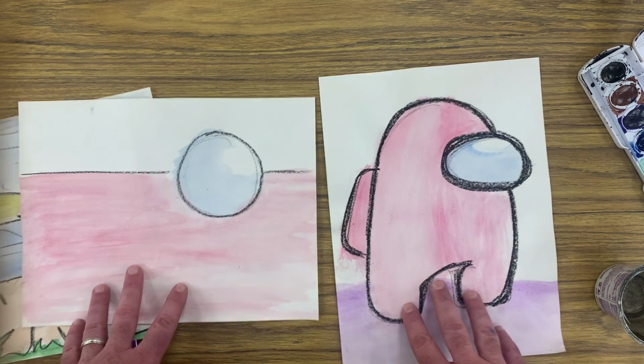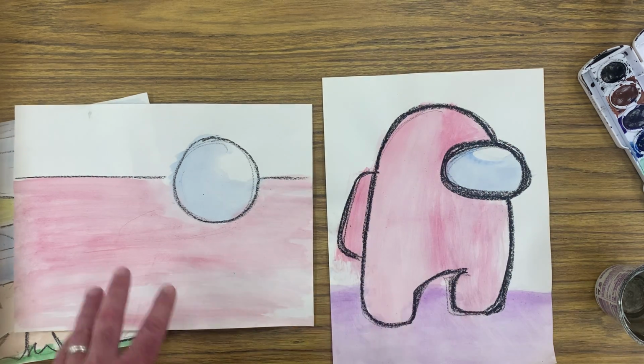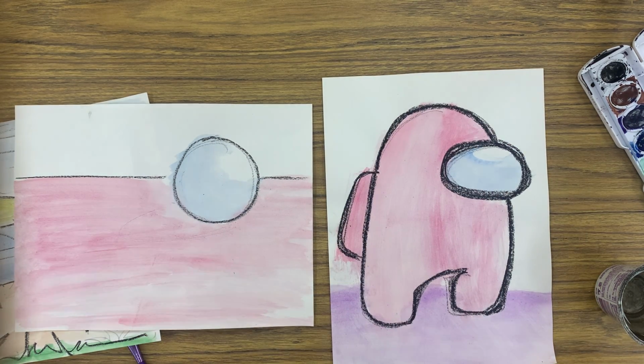So I've added the base color. I have my area of light coming in. It's coming in from this direction. I'm gonna show you on these two what I mean by the light and shadow. Basically, we're gonna use less water with the watercolors. We're gonna use less water with the brush and get darker to make the shade and all this stuff. All right, so here we go. I'm gonna show you these two examples.